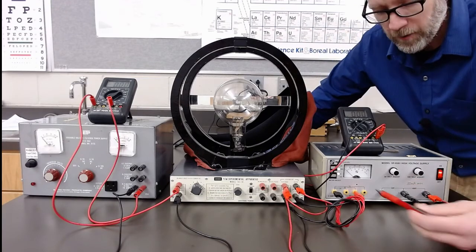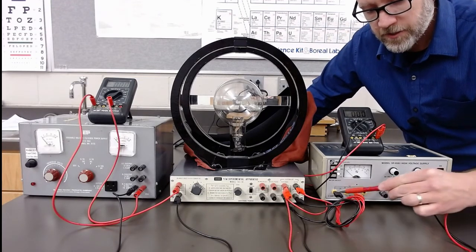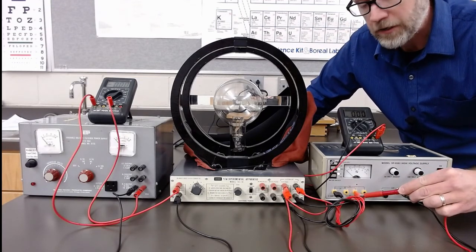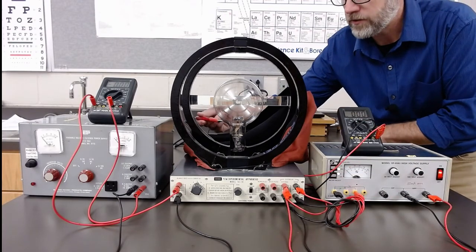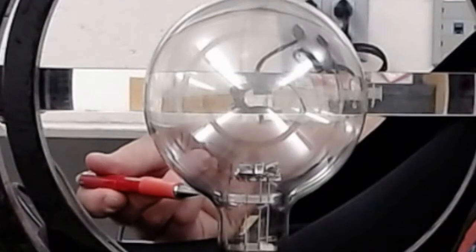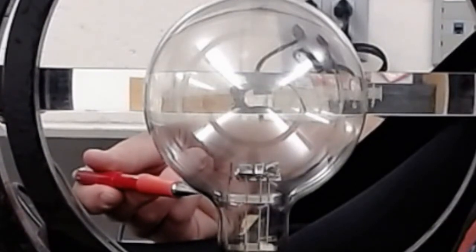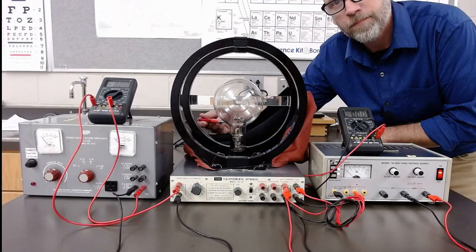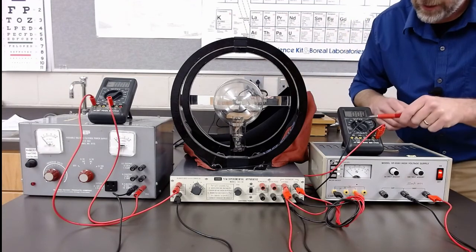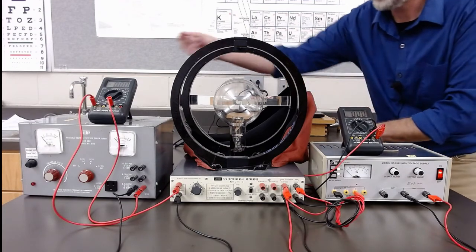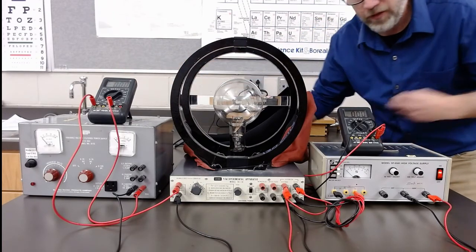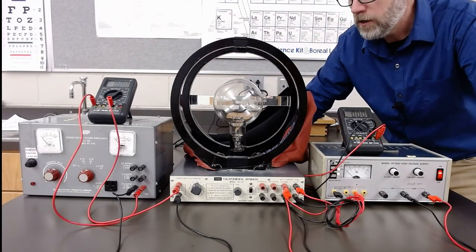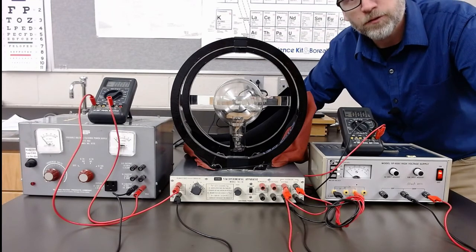And the other wire that we have hooked up is to just a 6-volt power supply down here, which is hooked up to the heater, which is connected to the cathode on the back, that wire that the electrons are jumping off of. So we can measure the accelerating voltage. We can measure the strength of the magnetic field. So the only thing left to measure would be the radius of curvature of the electron.